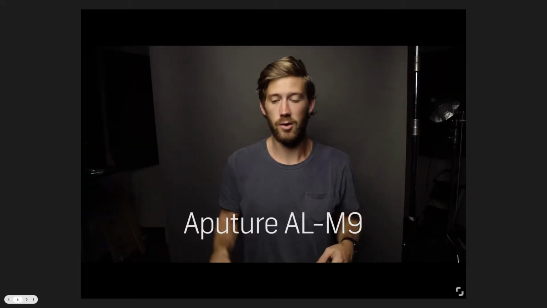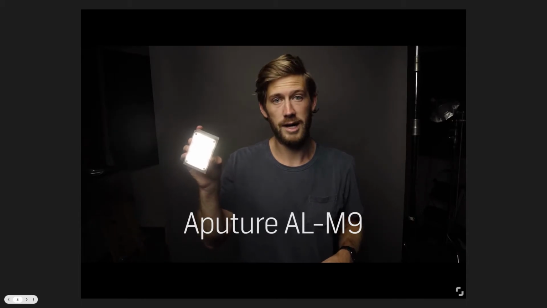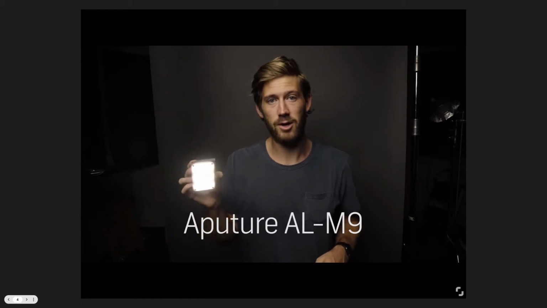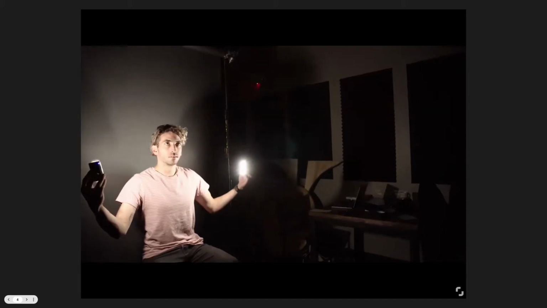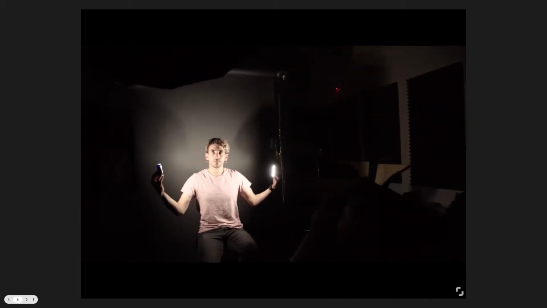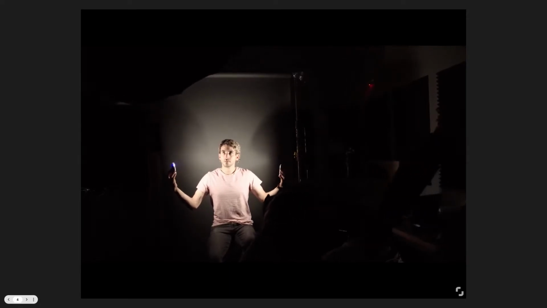So tip number 1 is get the subject to light themselves. So boom, M9s. These things are beasts, and what you can do is get them to hold these each in one hand. They cost about $40, so they're not that expensive. But as you can see, it's a good way to get a different kind of approach to the lighting game and a little bit more freedom with how you want them to move the lights around, get different angles.